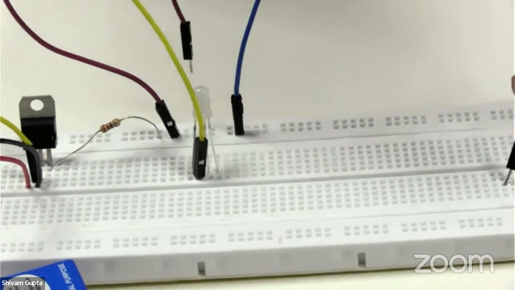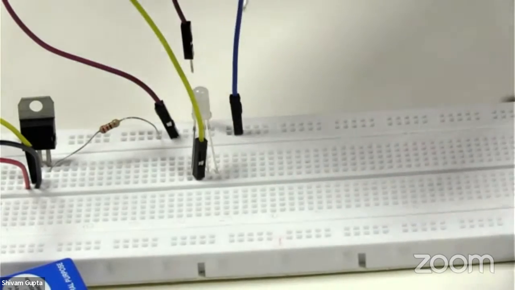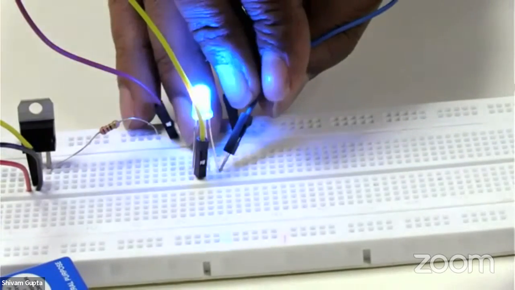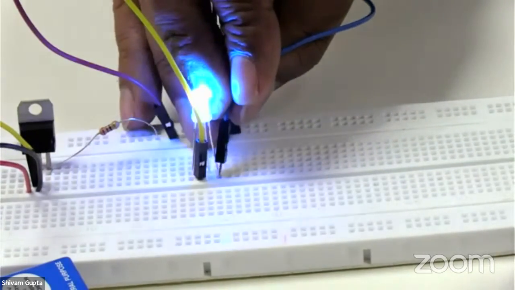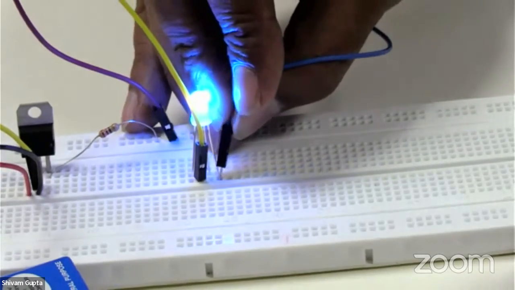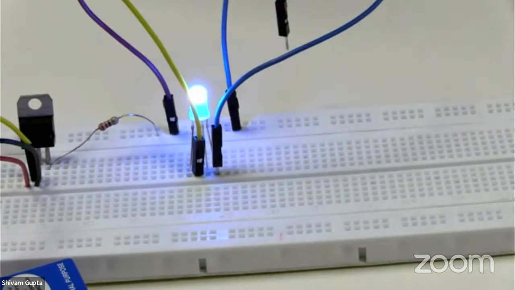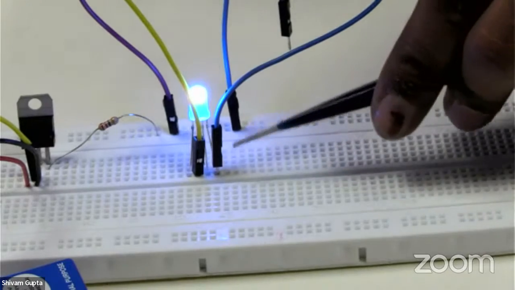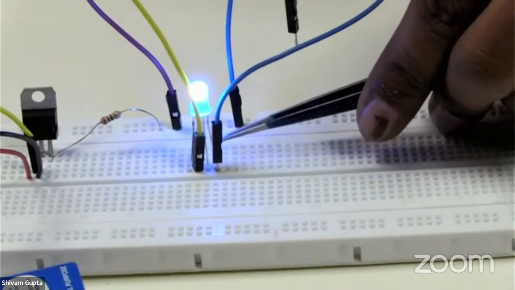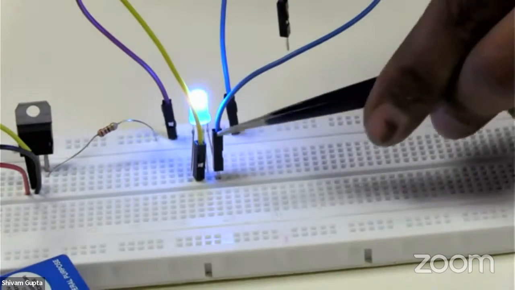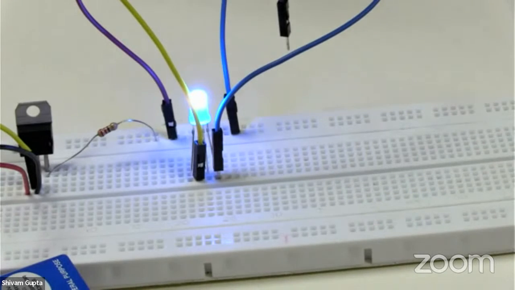And now I just have to connect it to the fourth leg of my RGB. As you can see, this is the fourth leg of my RGB, and below that I have connected the terminal of this blue color jumper wire. Because of that, I am able to get blue color in this RGB.